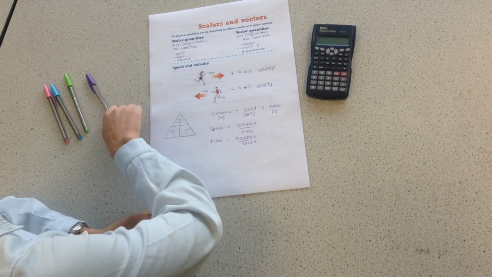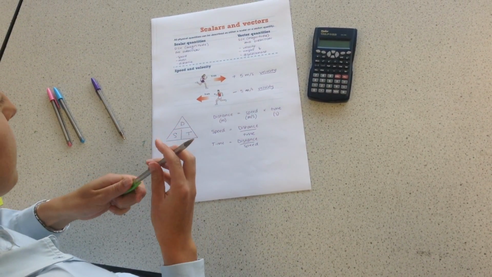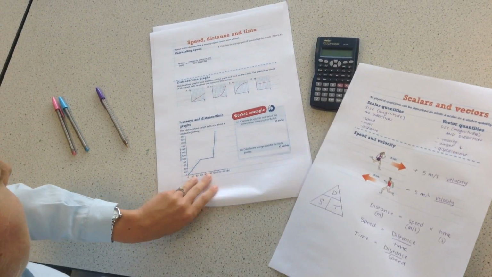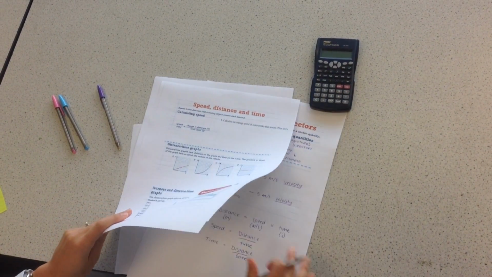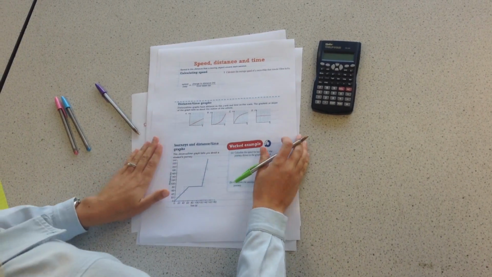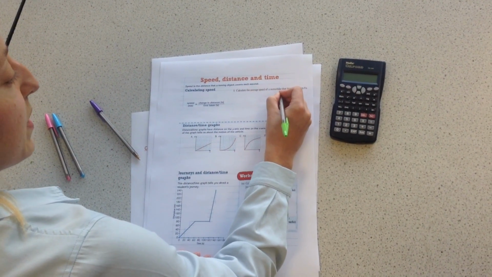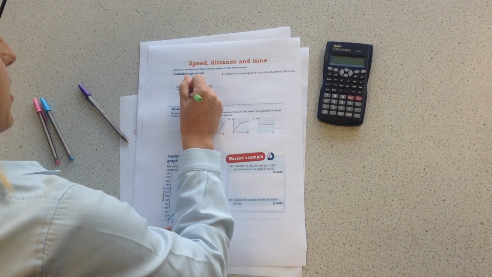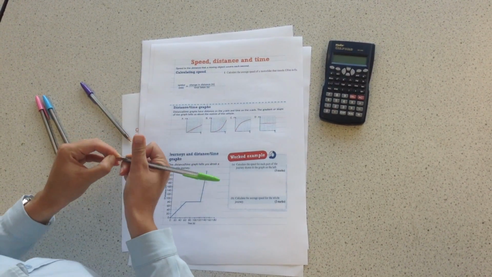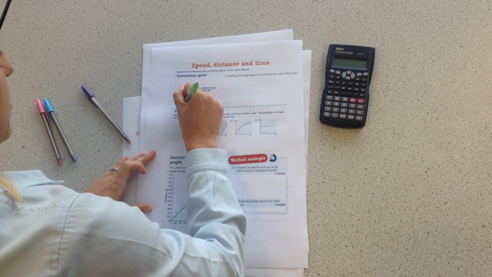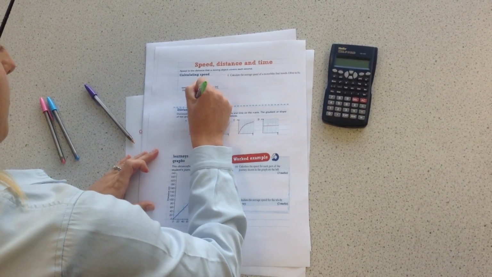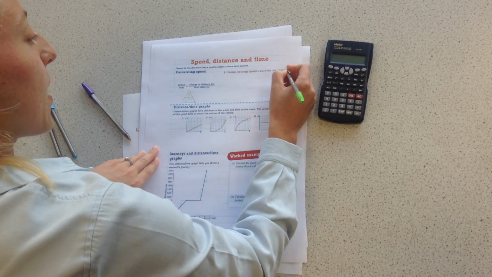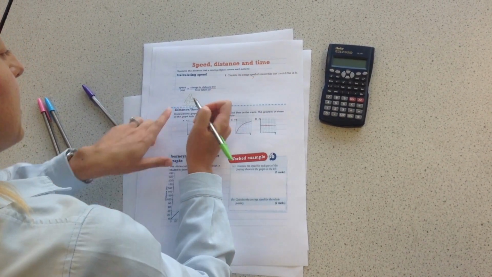If we wanted to do a calculation, for example, calculate the average speed of a motorbike that travels 120 metres in 8 seconds. We go back to our triangle, and the speed is what I'm calculating, so I need to find speed.